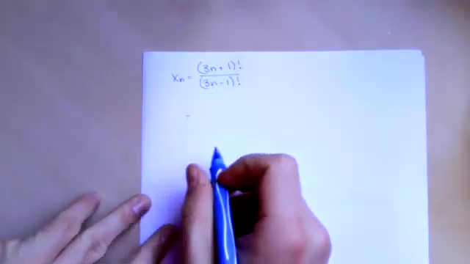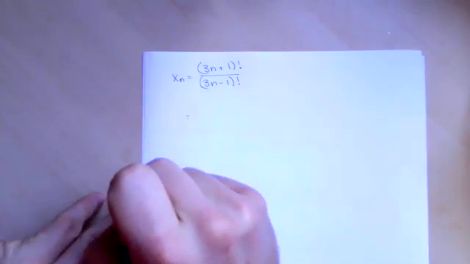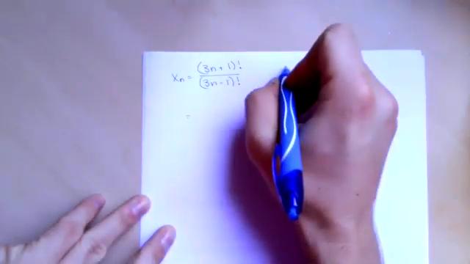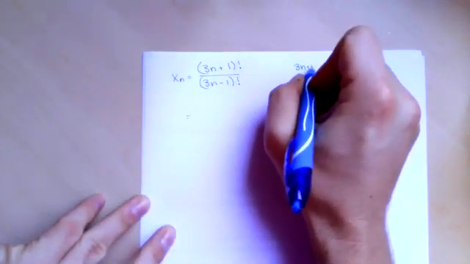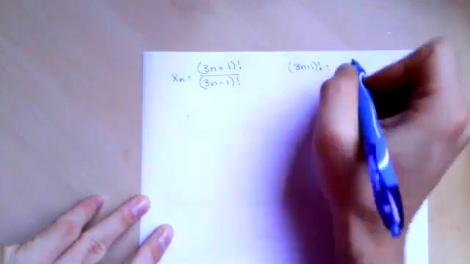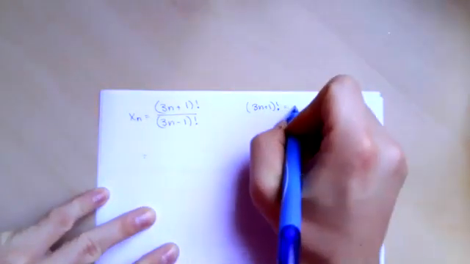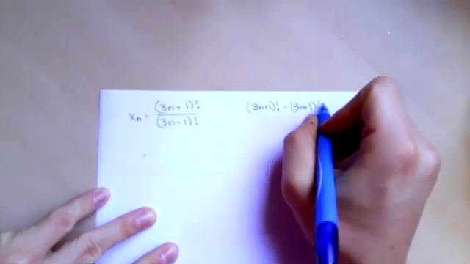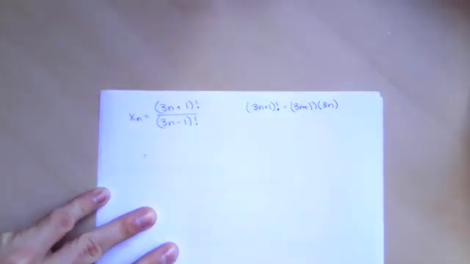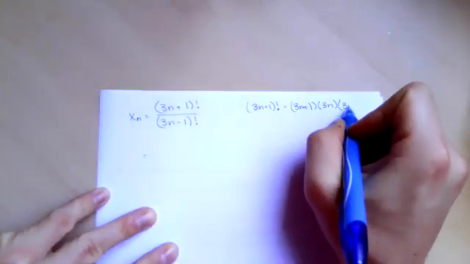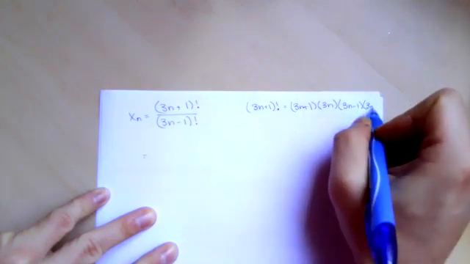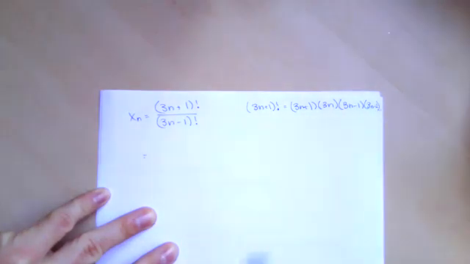So our algebraic trick with this guy is to consider writing out a few terms. One thing to note is that if we have 3n plus 1 factorial in the numerator, that means 3n plus 1 times, well, the next term when I subtract 1 is just 3n, times 3n minus 1 times 3n minus 2, and it's going to keep going.